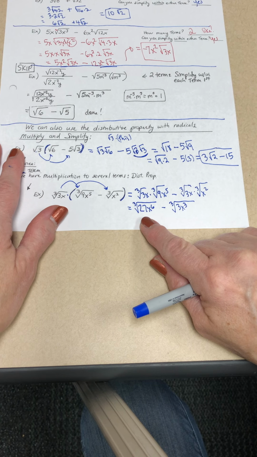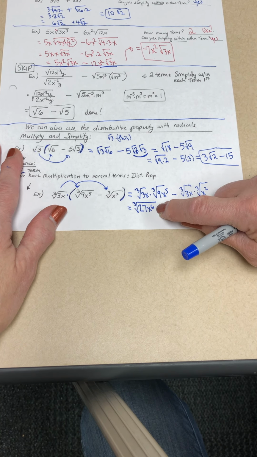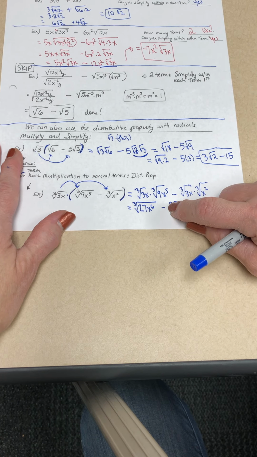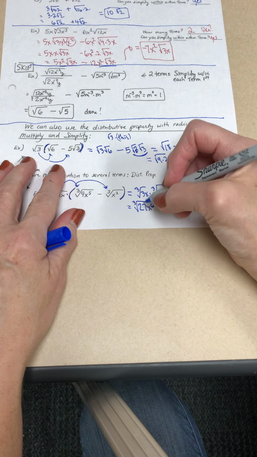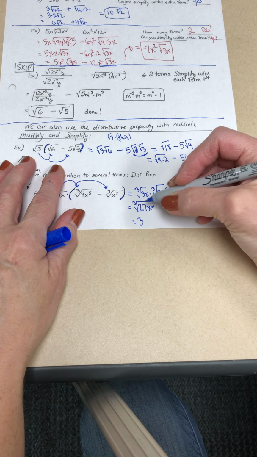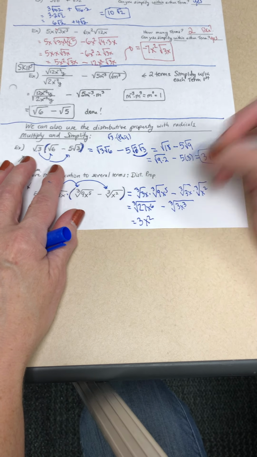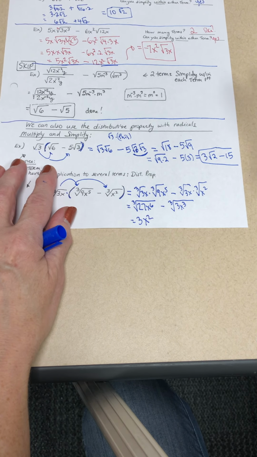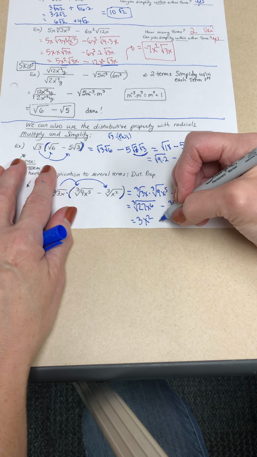Oh, is 27 a perfect cube? Yeah, it is. That's just 3. Is x to the 6th a perfect cube? Well, yes, it is, because 6 is a multiple of 3, or 6 is evenly divisible by 3. So cube root of 27 is 3. The cube root of x to the 6th is x squared. You actually divide the index into the exponent. That's just 3x squared. And then here, again, we do have a perfect cube. Cube root of x cubed is just x.